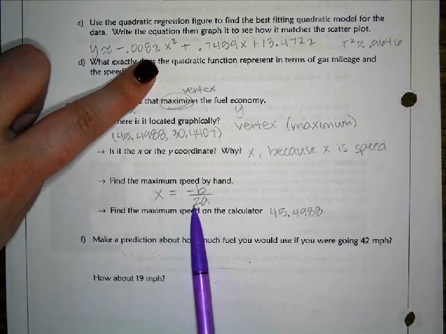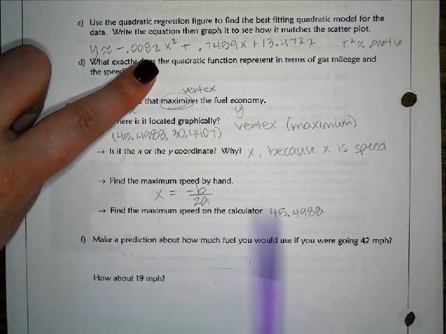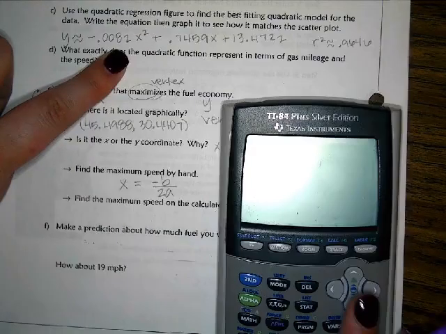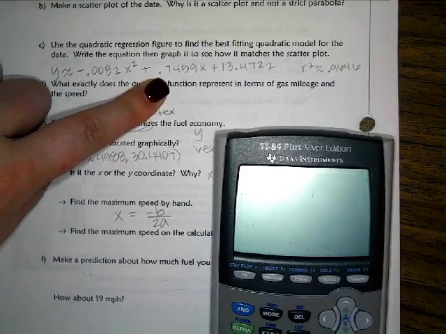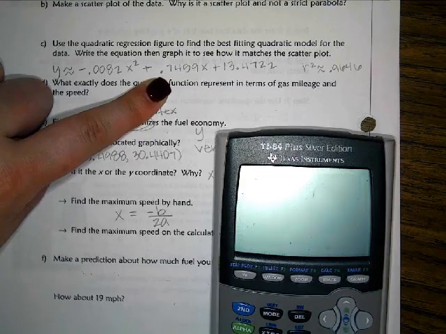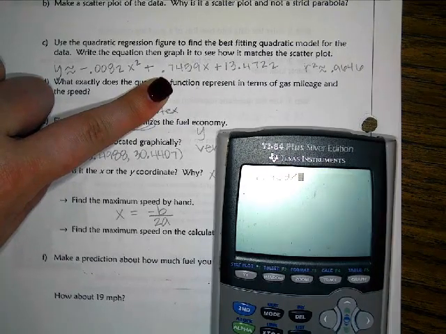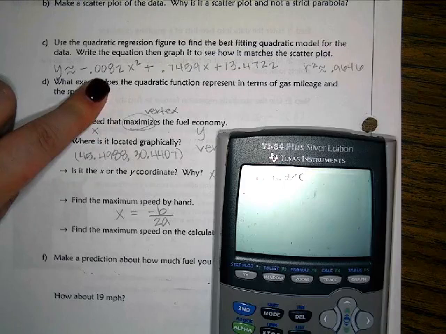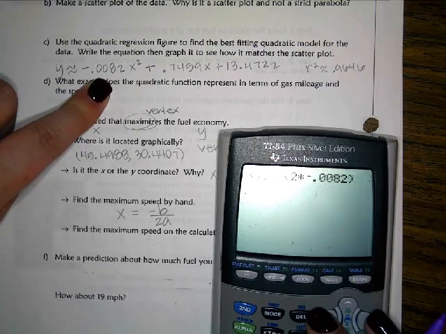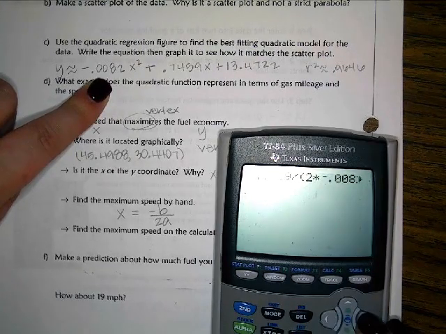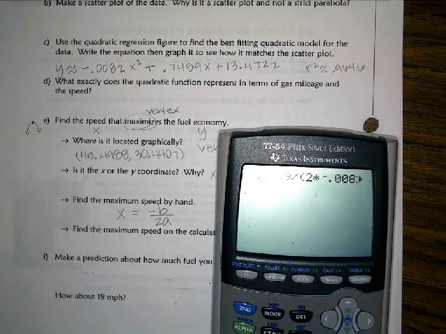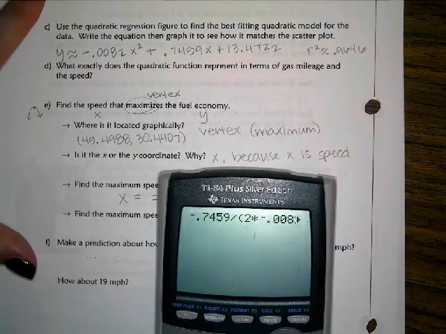So I'll type in negative b, 0.7459, divided by 2 times a. Okay, so go ahead and type that in and see what you guys get. Negative b over 2a. So it should be pretty close to the x-coordinate we already found.